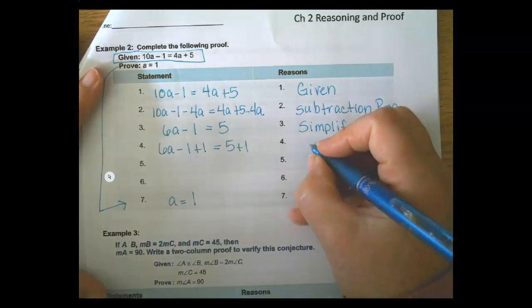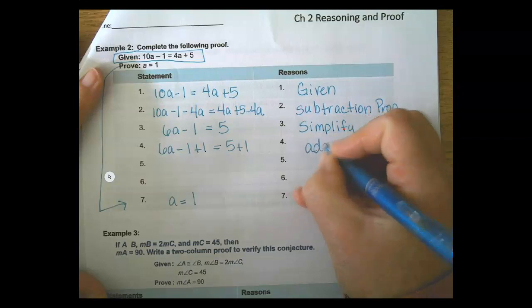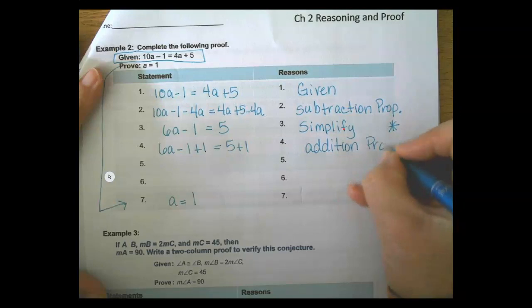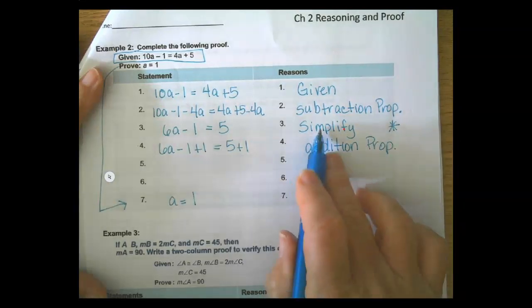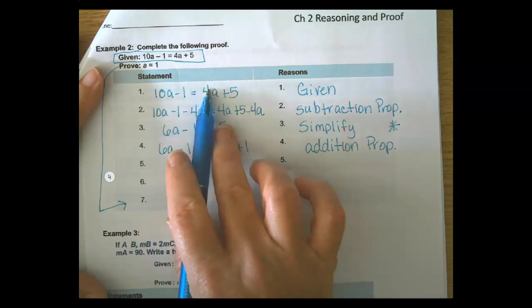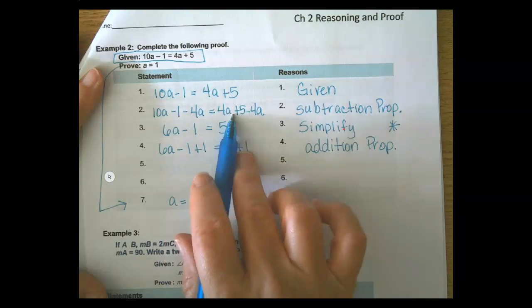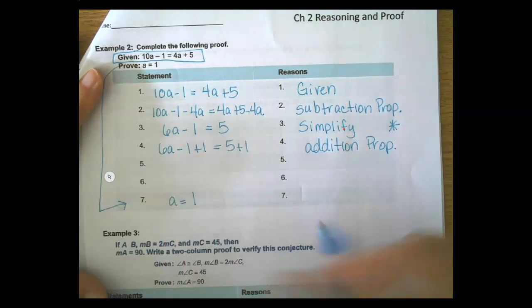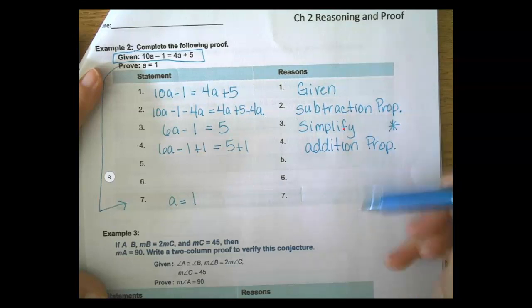So this is addition. This time we add, addition property. A lot of times they don't have the simplify, they just go straight to it. So they would go from this equation to this equation, and you would just call it the subtraction. So we've kind of added this little simplify thing, and if it helps you, you can have as many steps as you need, just FYI.